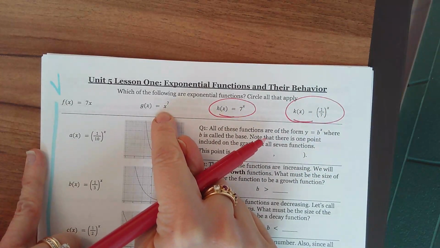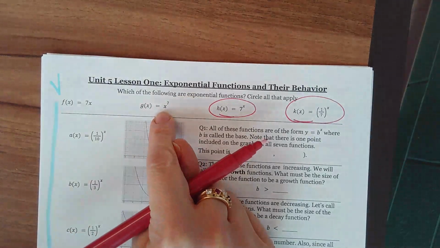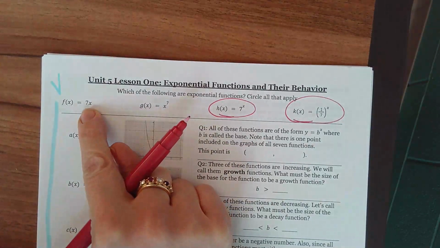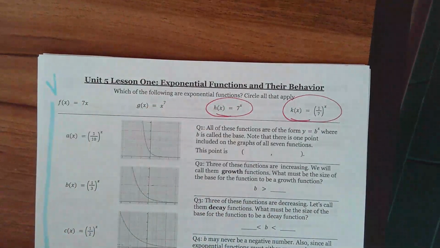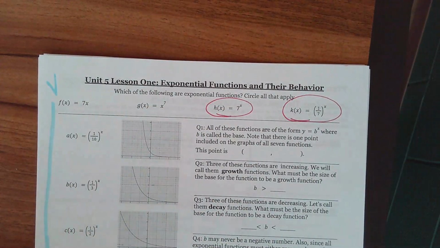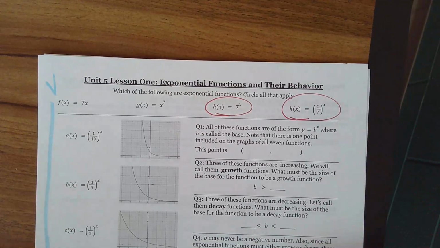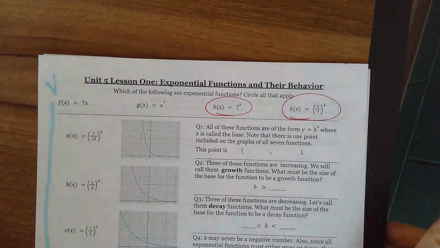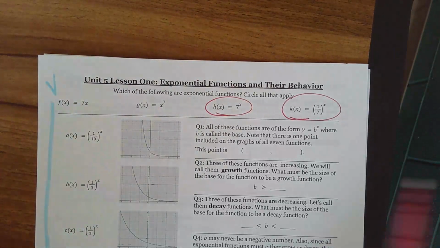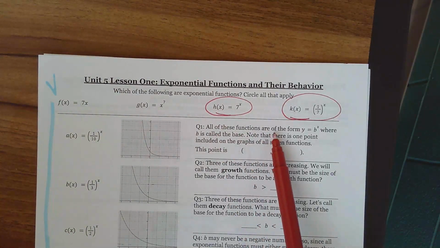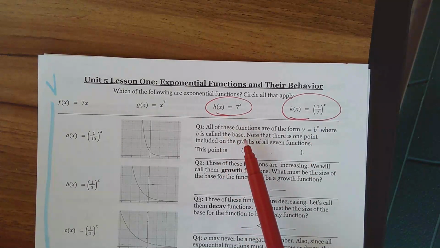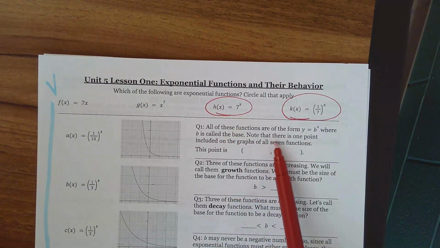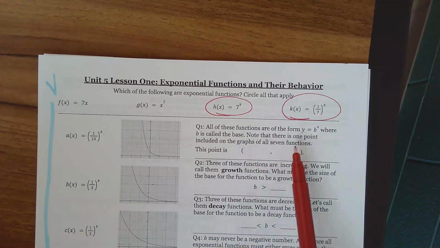This is a polynomial function, which we did a couple units ago, and this, of course, is a linear function. So notice the similarities of just looking at the type of equation or the function and being able to identify the kind that it is. I'm going to go through a series of questions that will hopefully jog your memory from Algebra 2. It says all of these functions are in the form y equals b to the x, where b is called the base. Note that there is one point included on the graphs of all 7 functions.